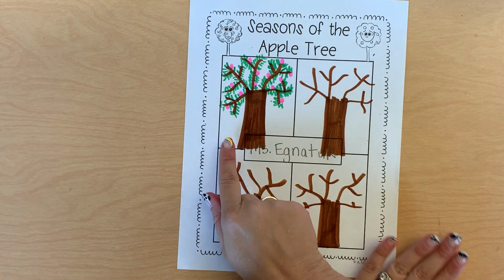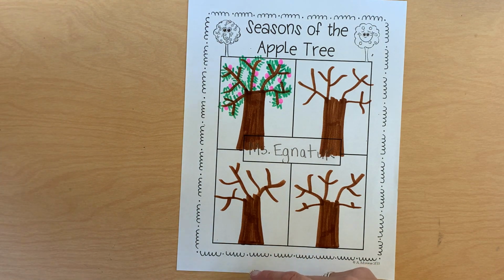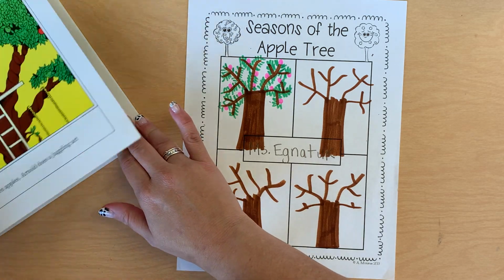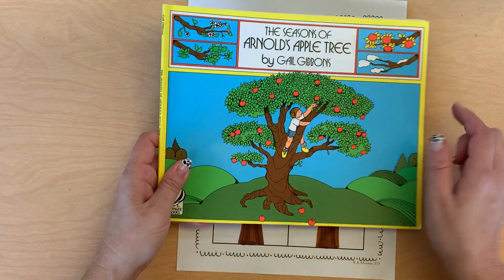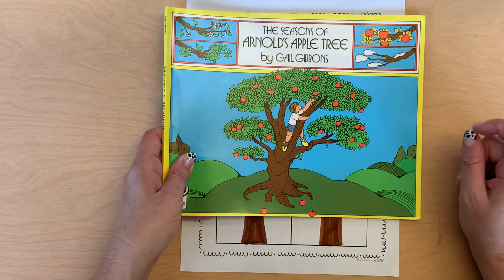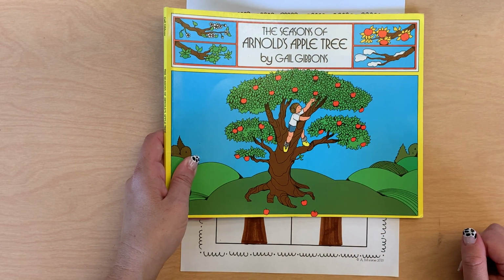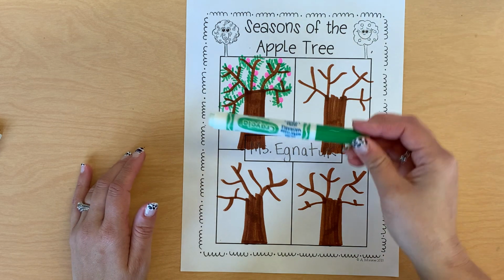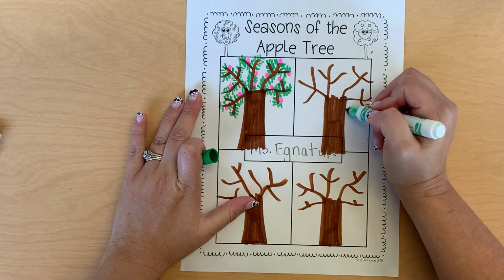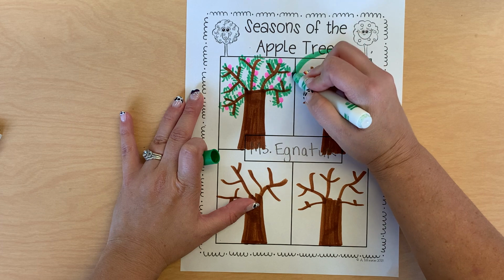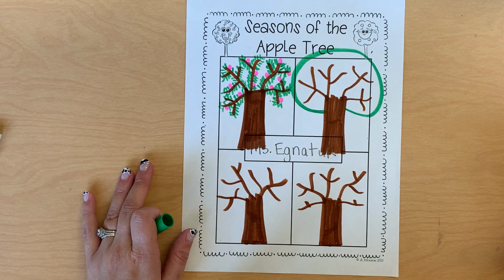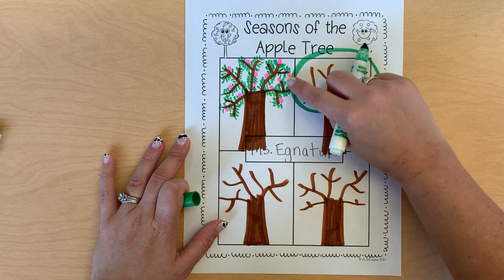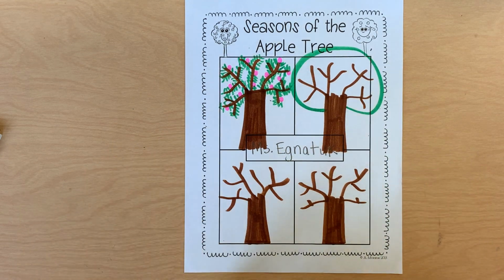All right. After spring came summer. And in the summer, that is like the cover of the story. This is the tree in the summer. The apples are green. The tree is very bushy and full of green leaves. So what I'm going to do is I'm going to use my green marker and I'm going to draw a circle around my branches like that. See if you can do that. Draw a circle from your tree trunk all the way around your branches to the other side.